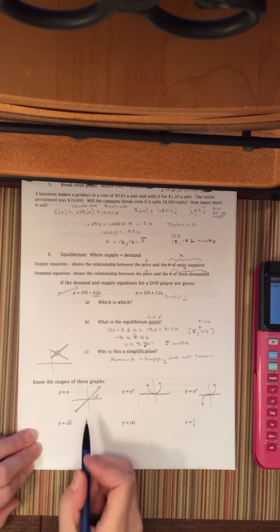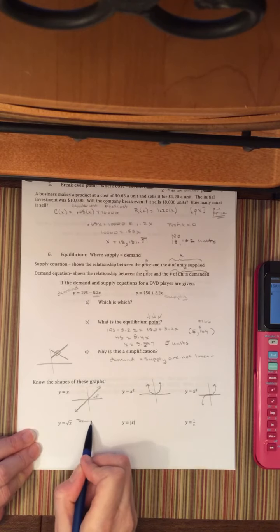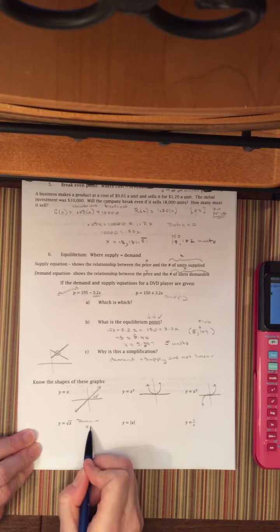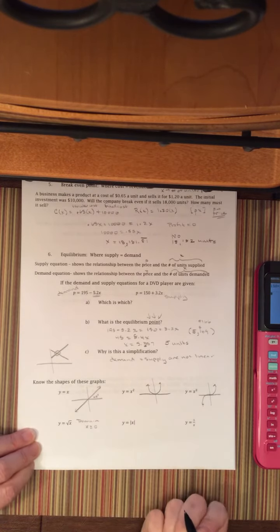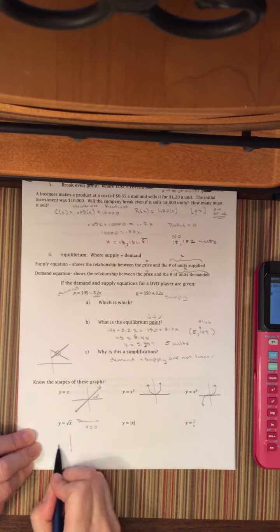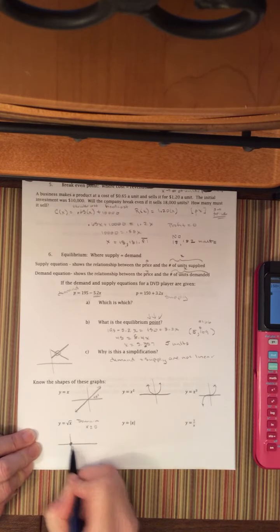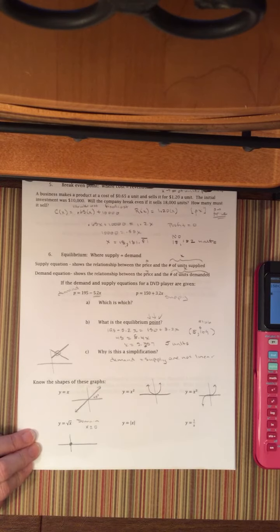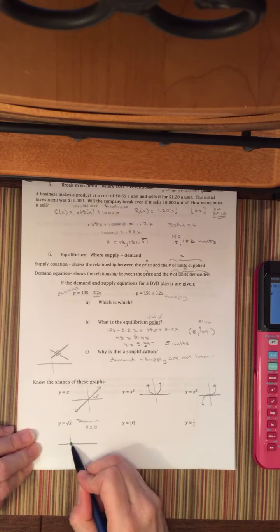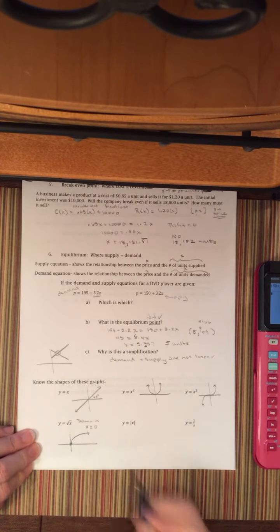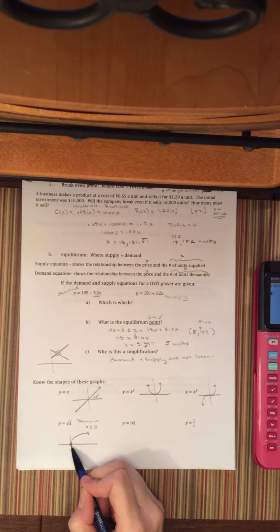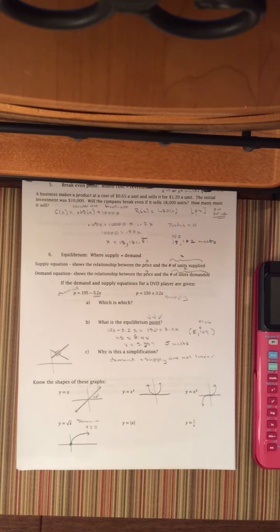The square root of x has a domain issue that you don't want to put negative values in. And so what happens with the square root of x is you have a starting point when x is 0, and then it increases from then on, but it increases in a curved fashion like this.